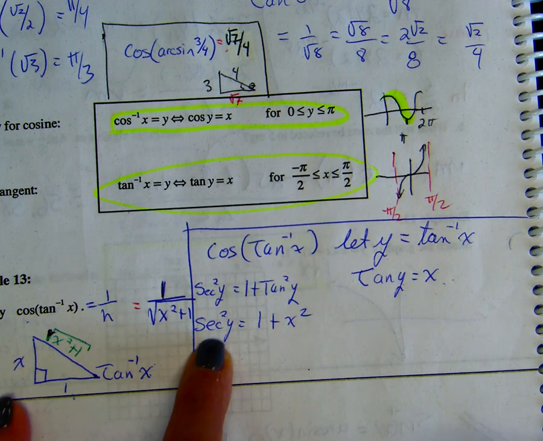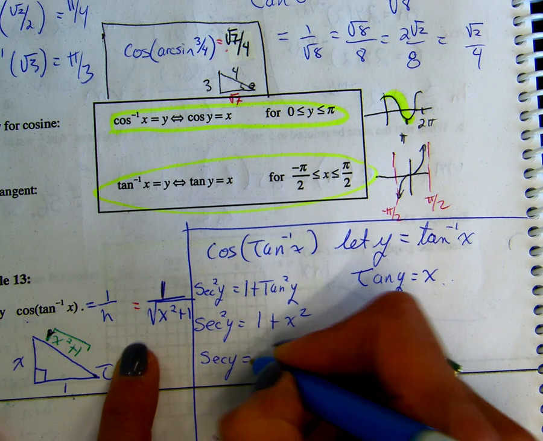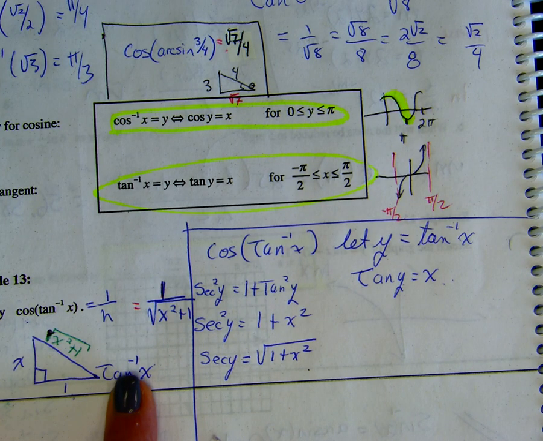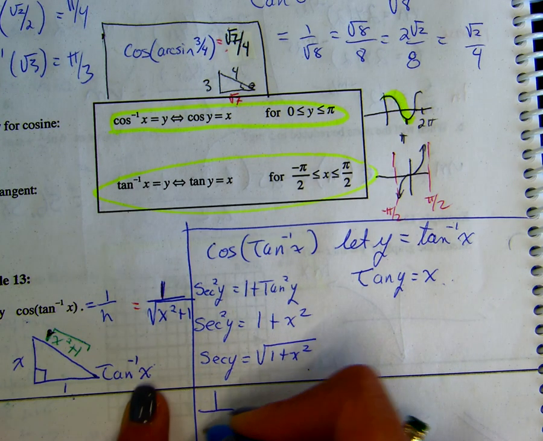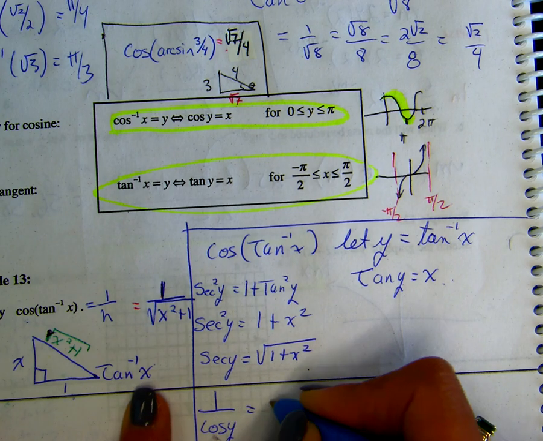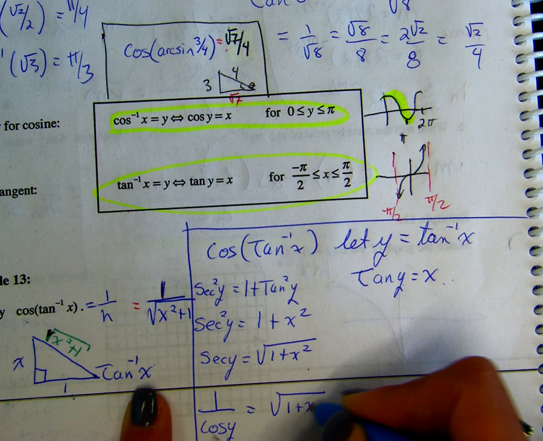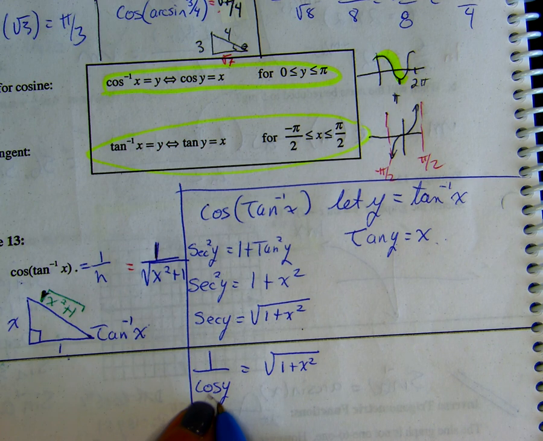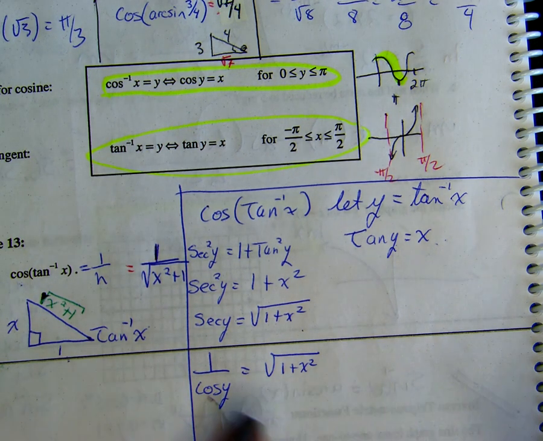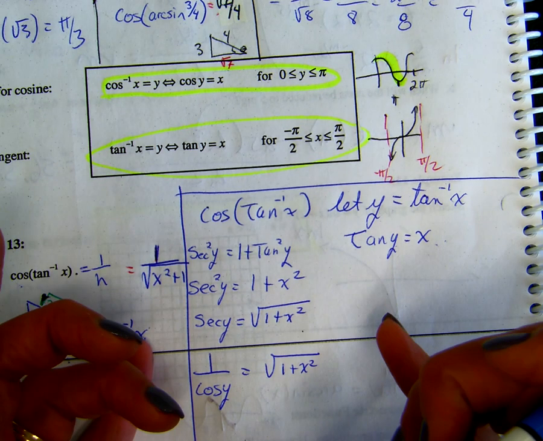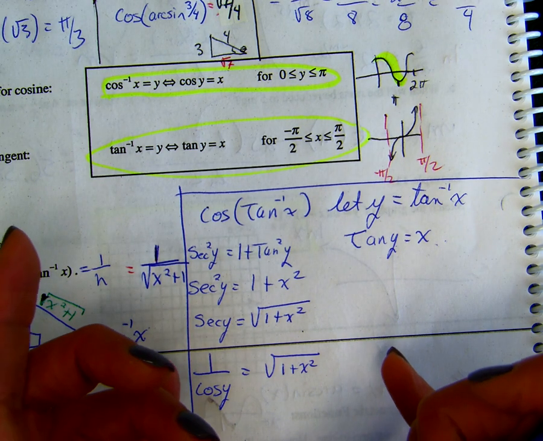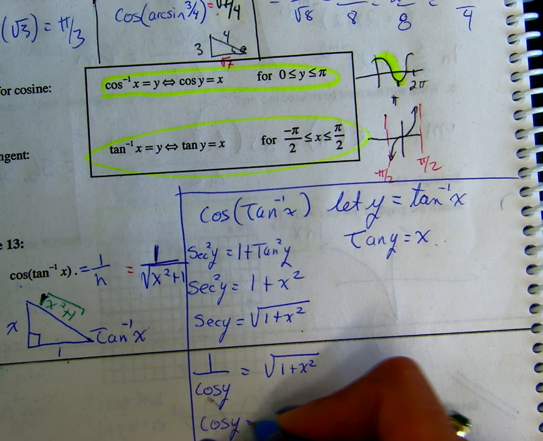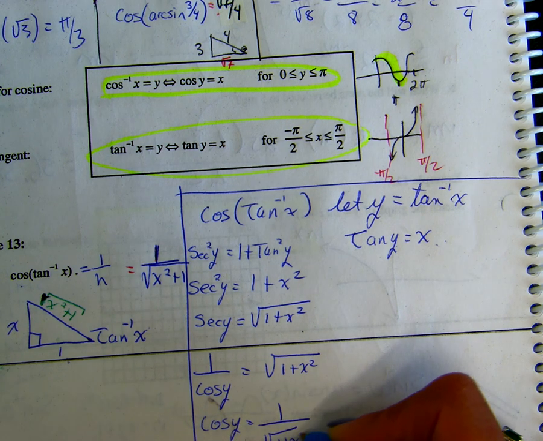So what's the secant of y? Well, how about we take the square root of both sides? And then what is secant? Well, secant is just 1 over cos. So 1 over cos y is equal to the square root of 1 plus x squared. We can solve this for cos y just by doing a little cross multiply. Multiply both sides by cos y, divide both sides by the square root of 1 plus x squared, and we would get cos y is equal to 1 over the square root of 1 plus x squared.